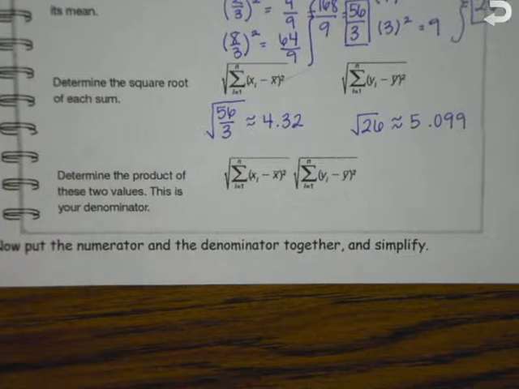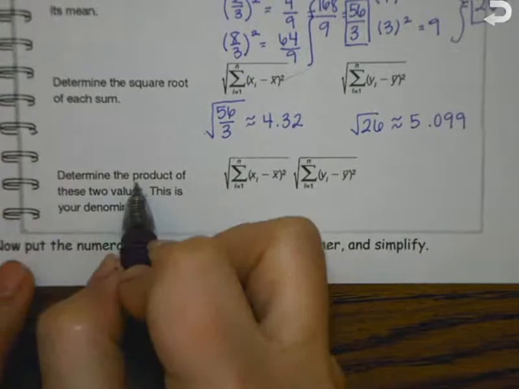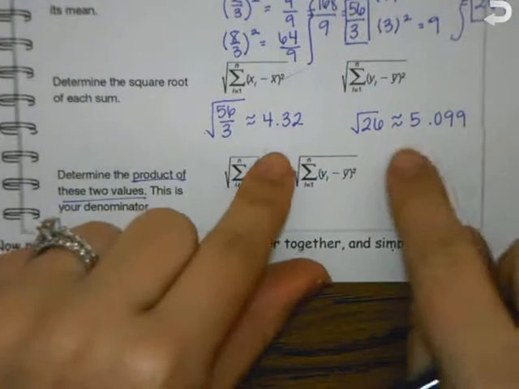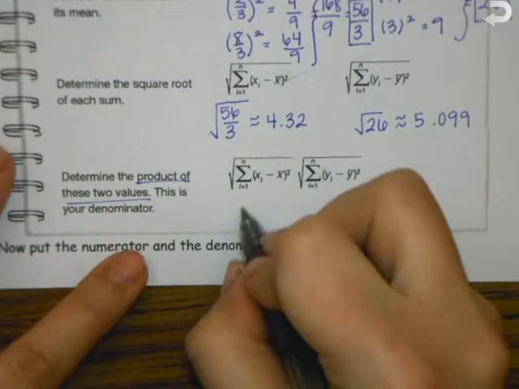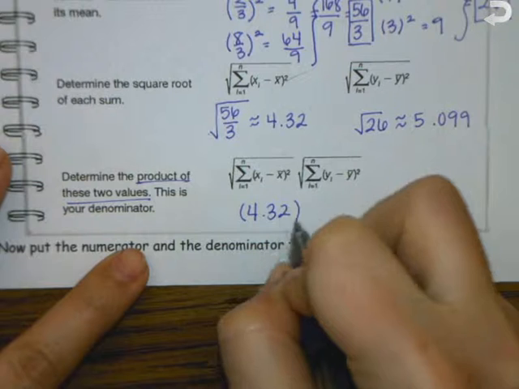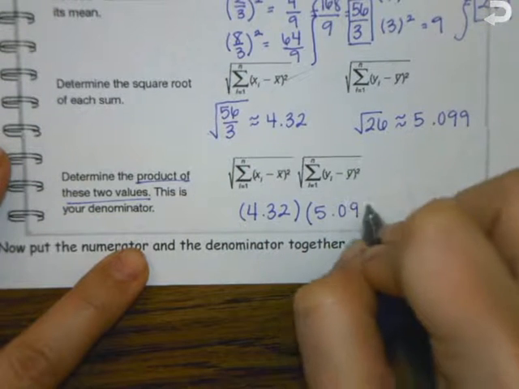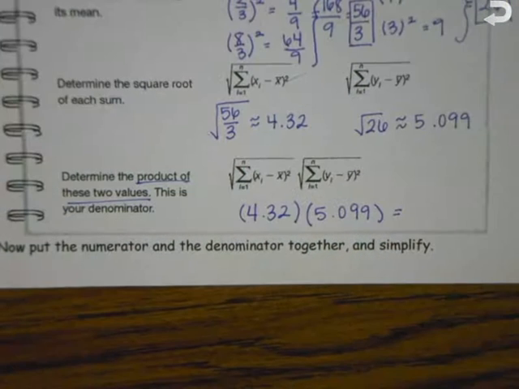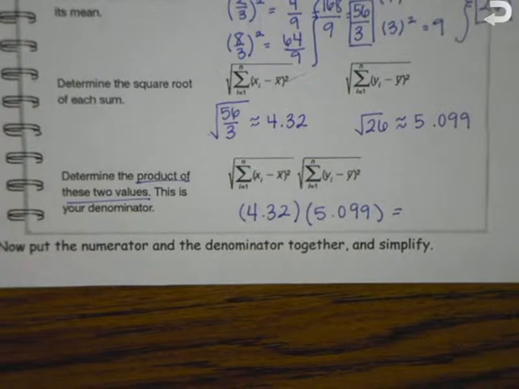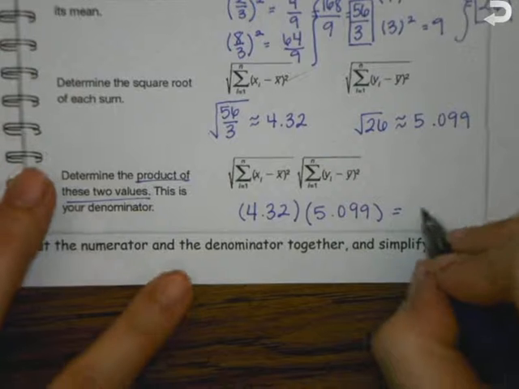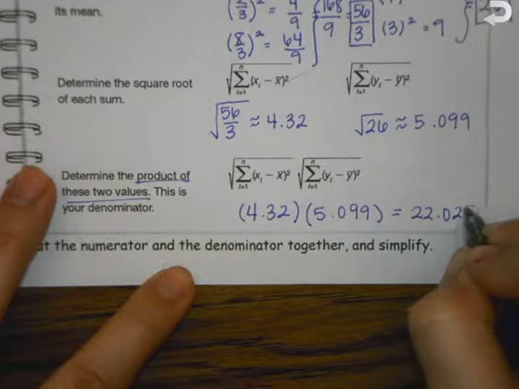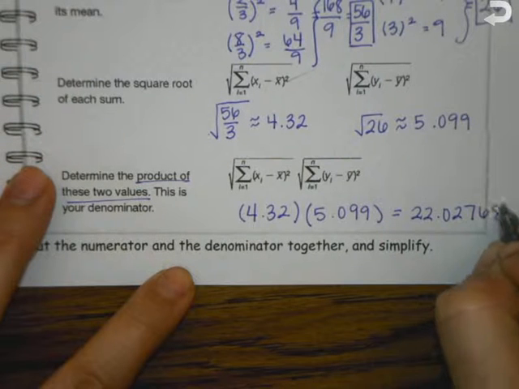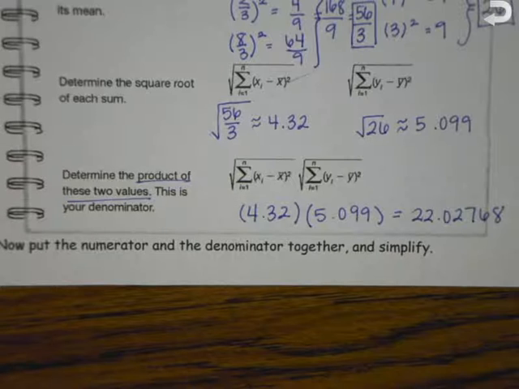The very last part is to determine the product of those two values. So we're going to take the square root and multiply them. So that's going to be 4.32 times 5.099. Which is going to come out to 22.02768. I know, it's a lot. Box that.